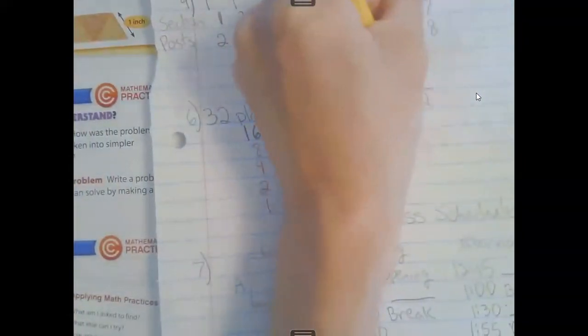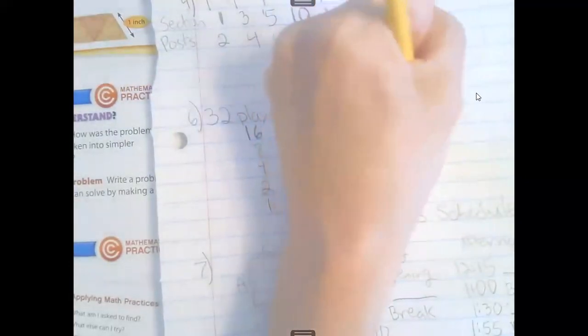And we know that if there are 32 players, we're going to start out with 16 games. And how I came up with that number is I just took 32 and I divided it in half. So let's take a look really quick. 32 divided by 2. See, 16.